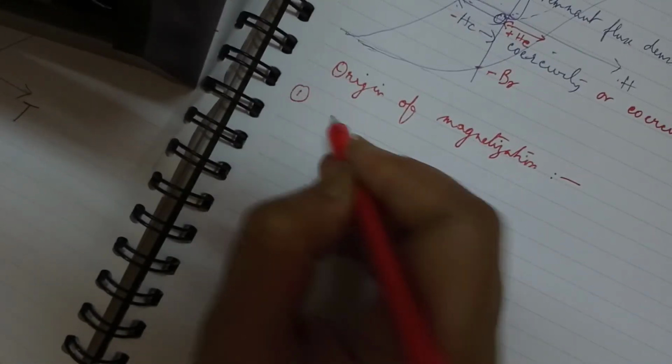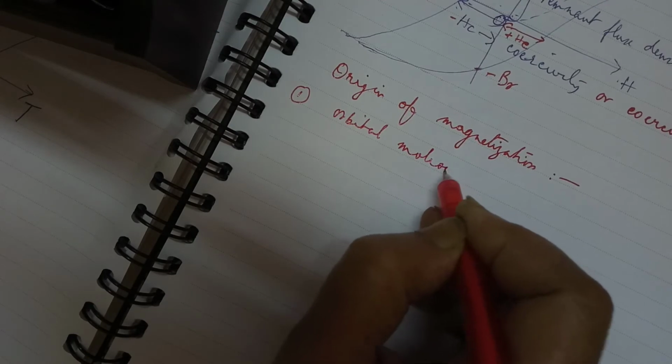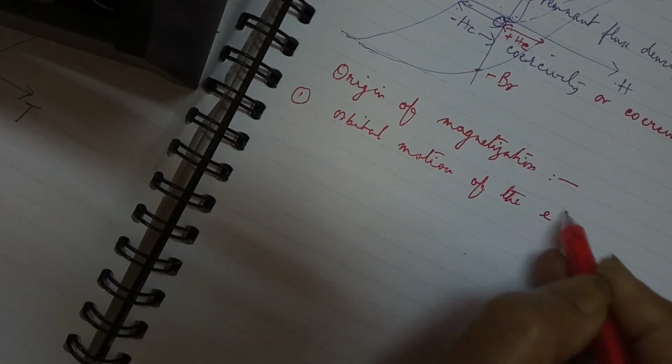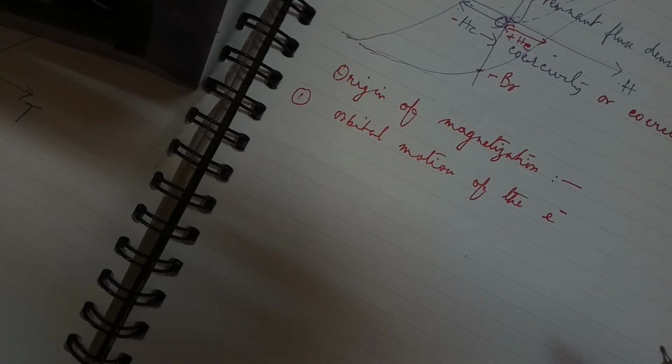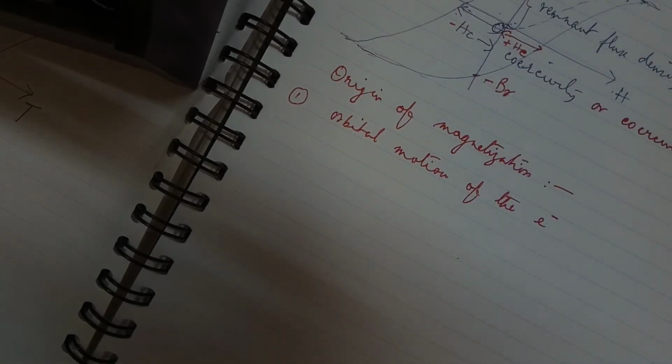We have discussed that one is the orbital motion of the electron. Just for the sake of recapitulation, let us recapitulate.